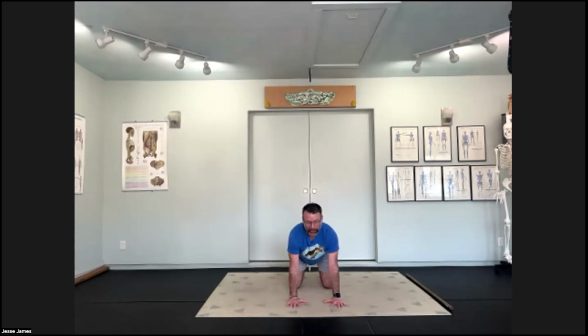I want to turn those elbow pits as far forward as I can, and then I want to internally spiral them back towards the feet as far as I can. And as we go back and forth, as we spiral elbows in forward, I want to inhale. As we spiral them back towards the feet, we're exhaling.